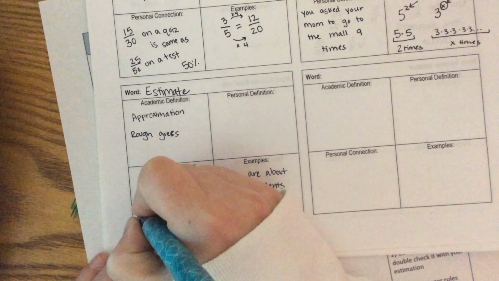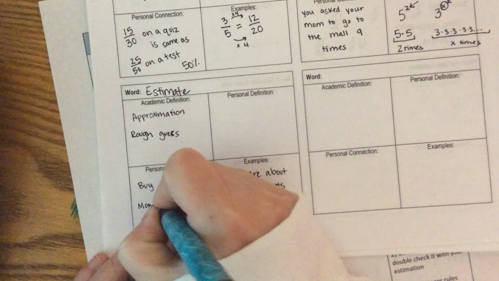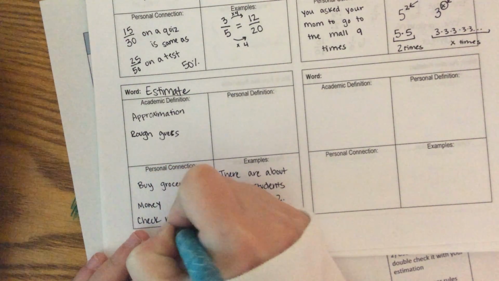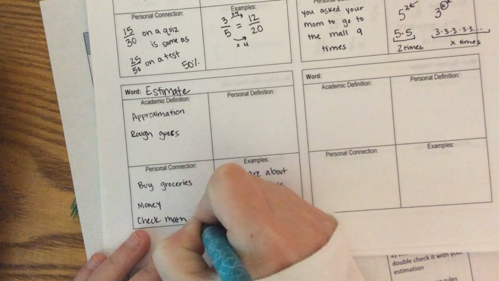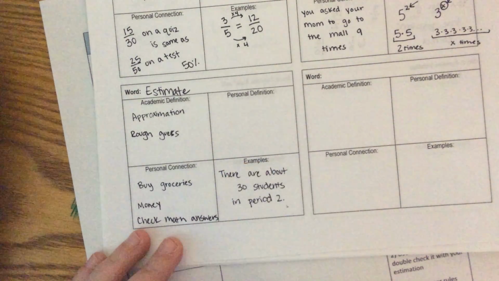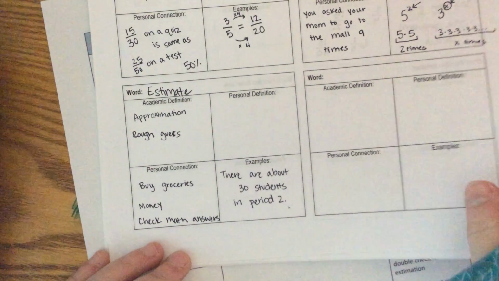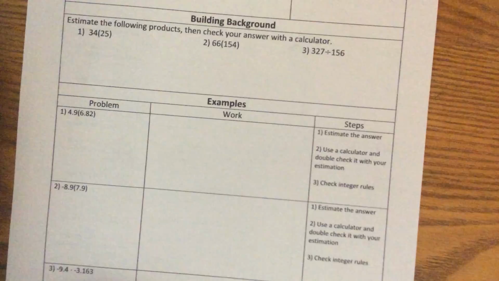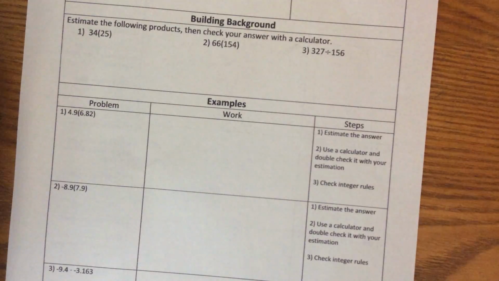We really use this for money a lot, and then we're going to use it to check answers today. Okay, so that's estimate. So in our building background, that's what we're going to be doing, estimating.